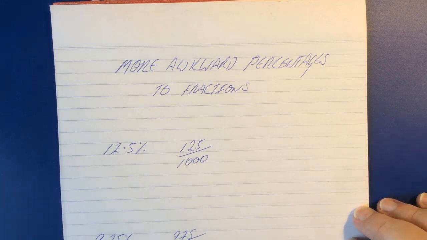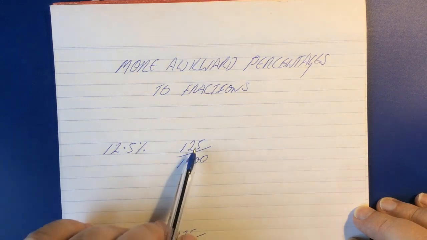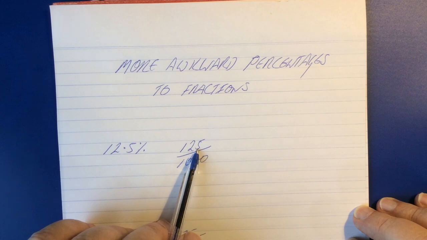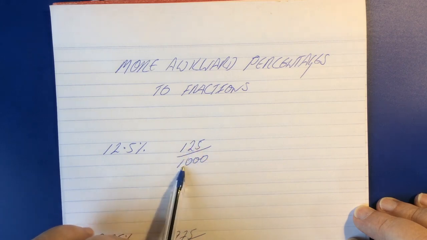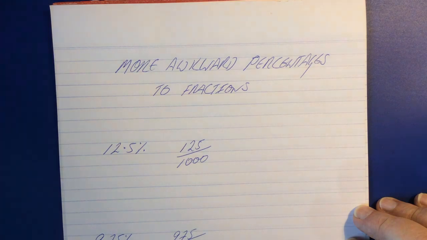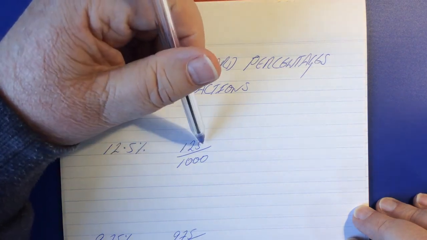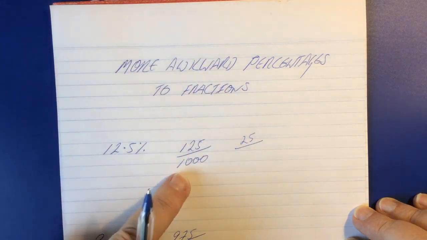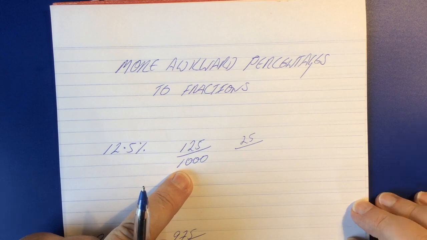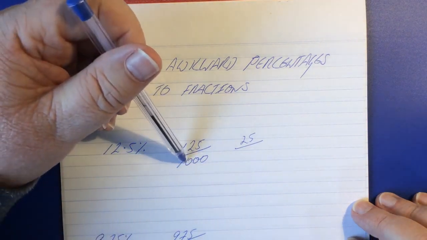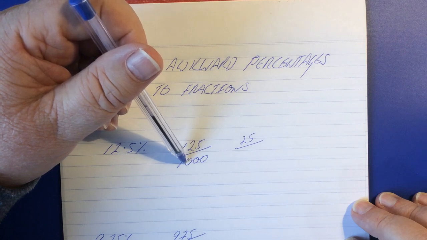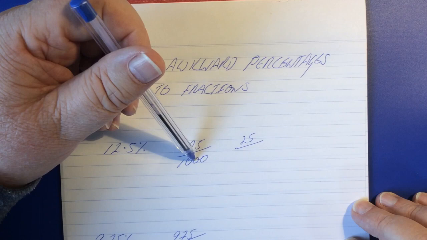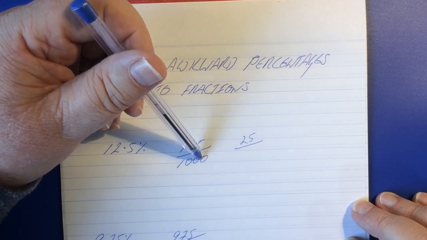The next thing is how do we or can we simplify this? Well, we can, because this ends in a 5. And that means that 5 goes into it, obviously, and we know that 5 goes into 1,000. So the next thing that we do is we figure out how many 5s there are in this, and there are 25. And how many 5s are there in 1,000? Well, 5 2s are 10, 5 20s are 100, 5 200s are 1,000.